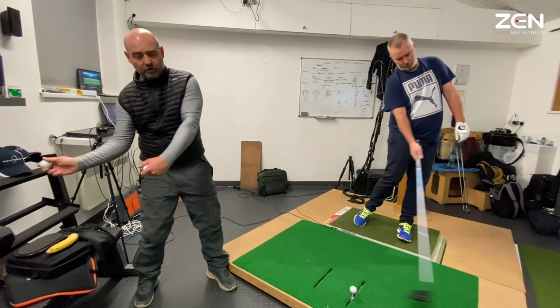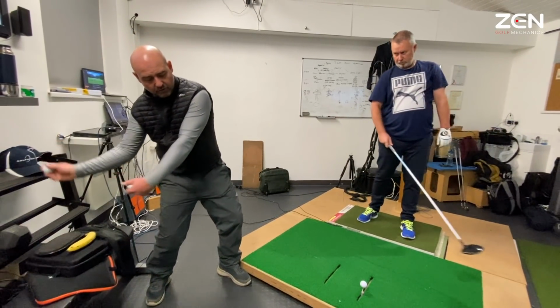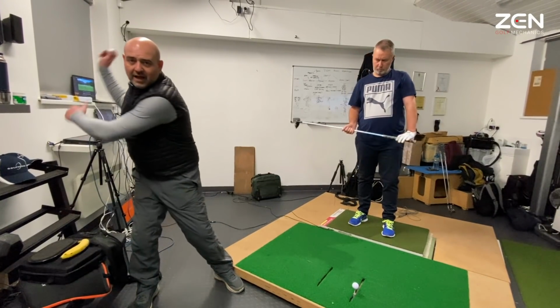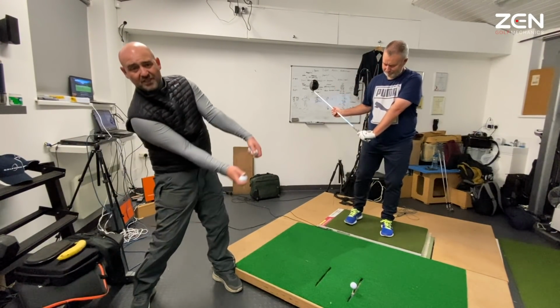So where do the hands have to come from? Well, they're coming from down to go up. How do we get that? We've got to move back. We've got to get back here to facilitate this.